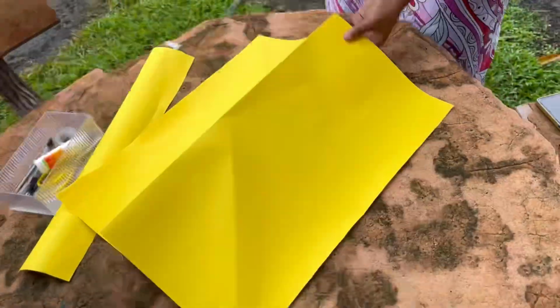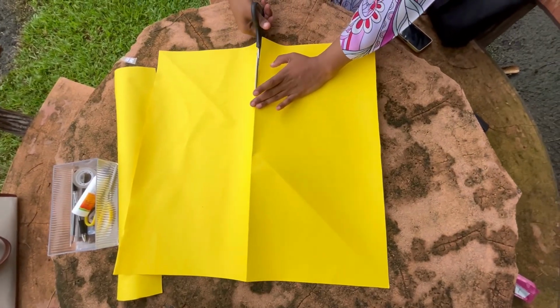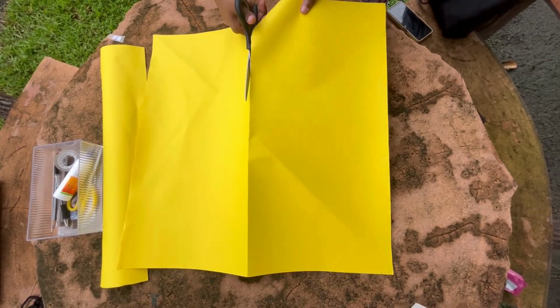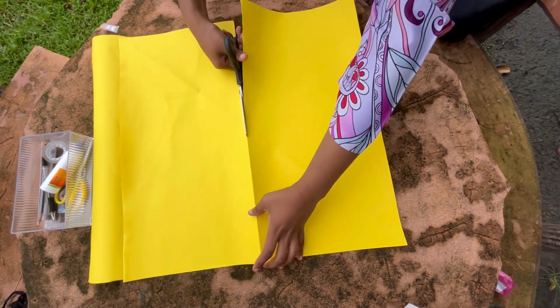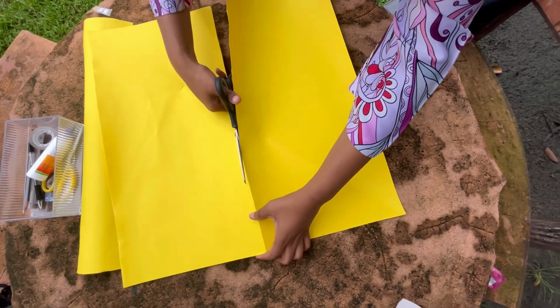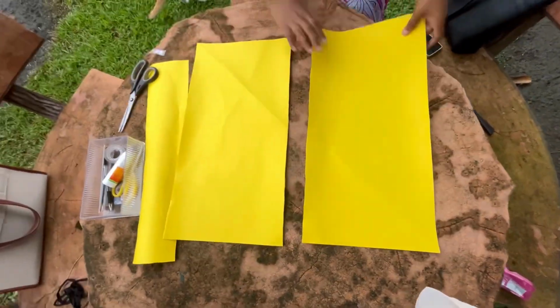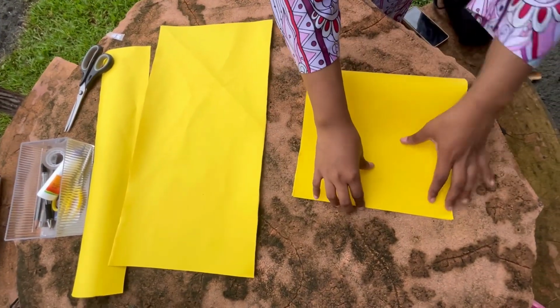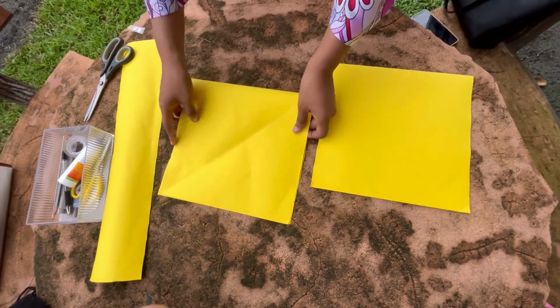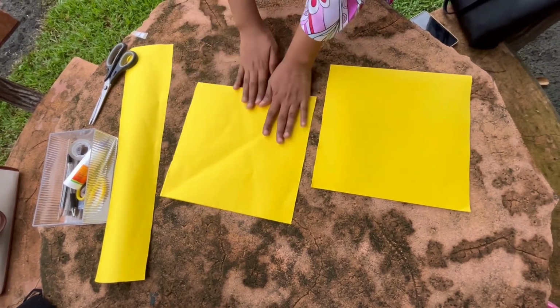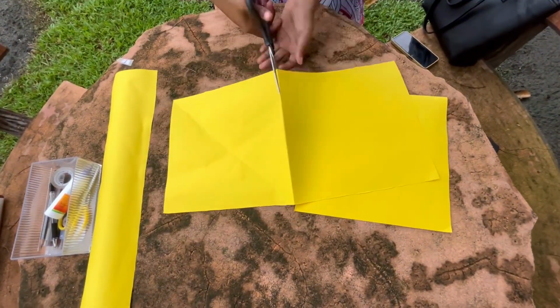All we need is chart paper and scissors. So first we need to make that triangular chart paper into a square. We cut the edge. Now we have the square. We fold that into a half, align the edges. We cut it into 2 halves. And each of these halves we're going to cut into another 2 halves. So we're going to have 4 sides.